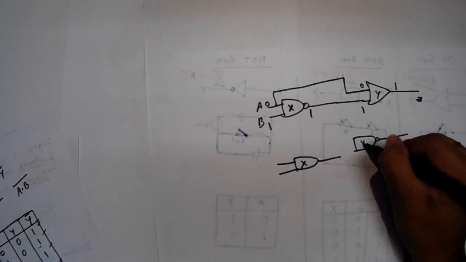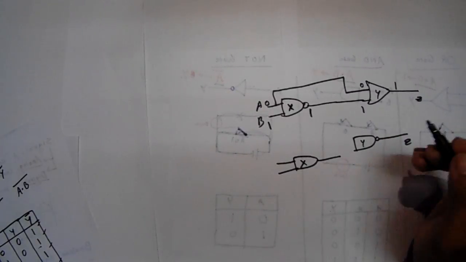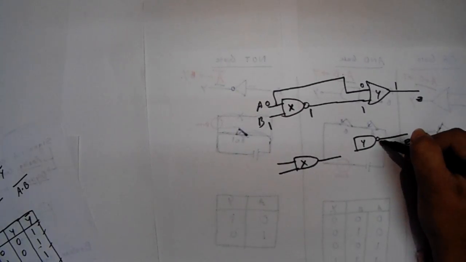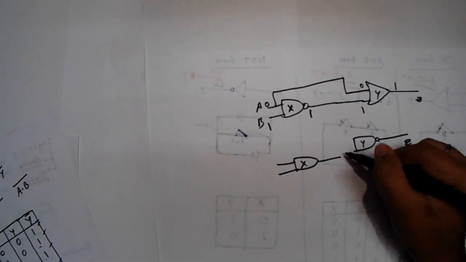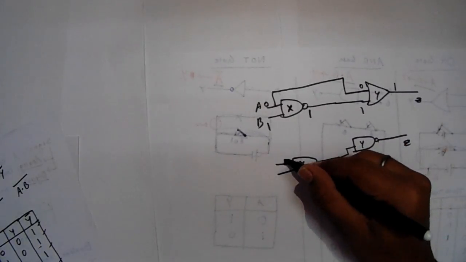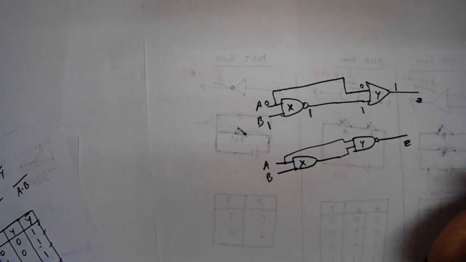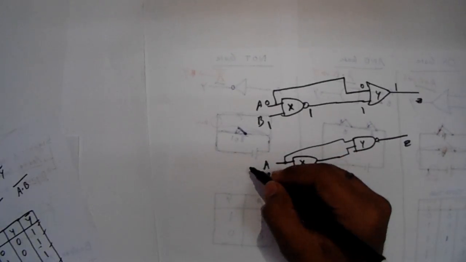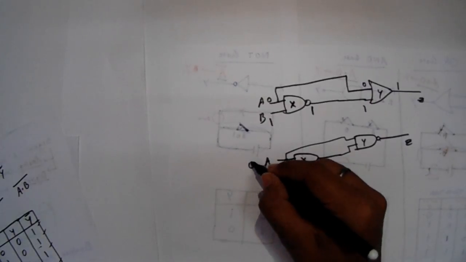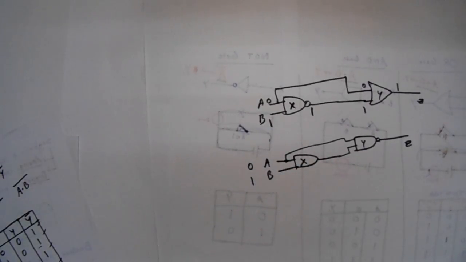This is Z, this is Y, and this is the NAND gate, this is the AND gate. A similar kind of question I'm giving you, with A and B. I'm giving input as 0 and 1. What would be the output?